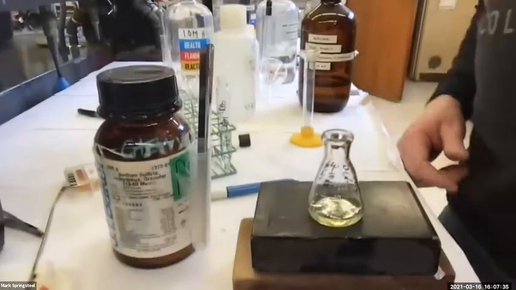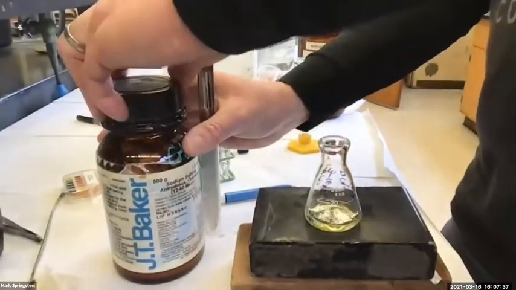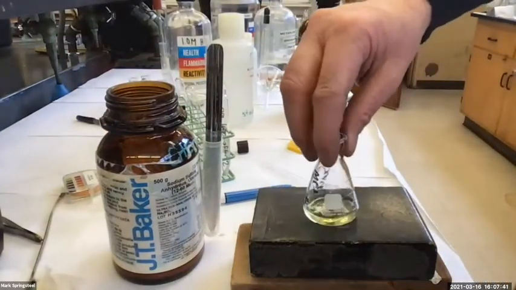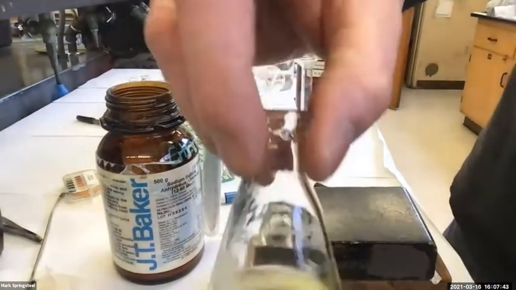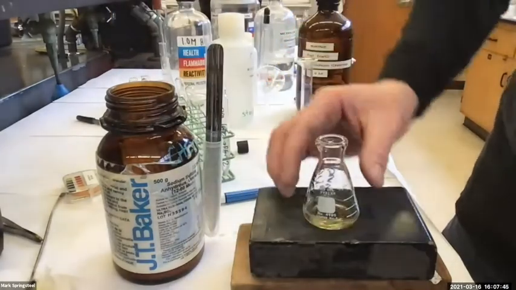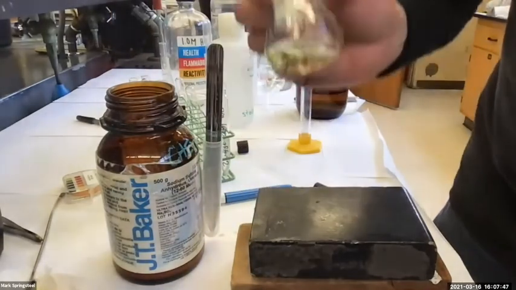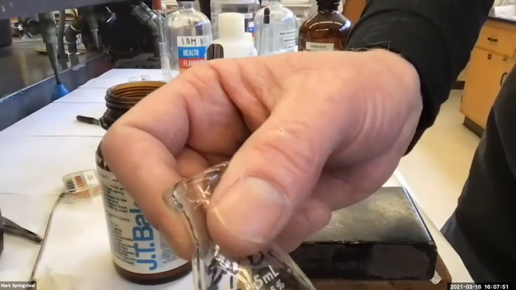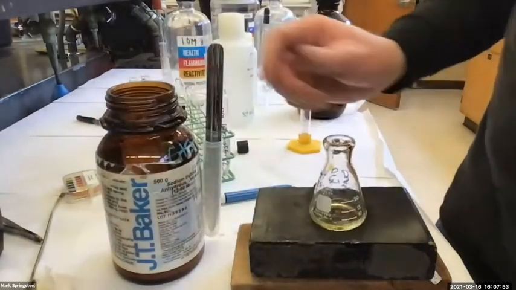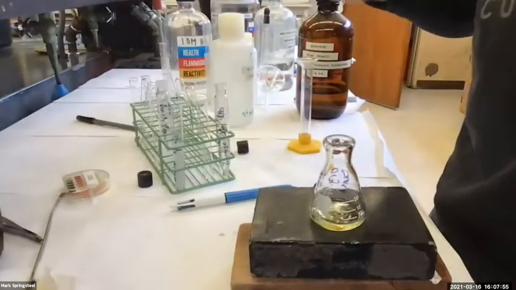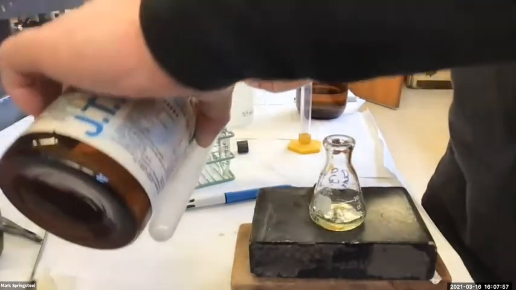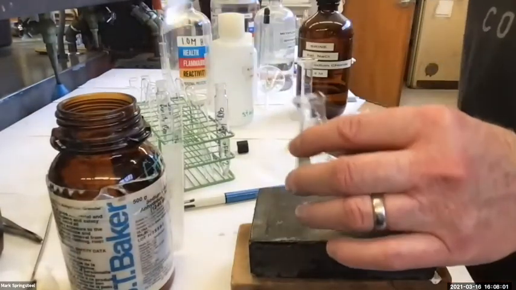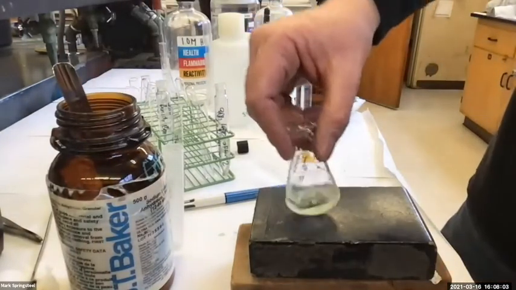As I'm adding the sodium sulfate, it'll start to clump as it grabs onto the water, and it'll also make the solution look clearer. I don't know if you'll be able to tell on your end, but we'll see. I could see a couple little beads of water. This guy's still got a fair amount of water in it. I could redo the brine and separate better, but it's all right. This is gonna be fine. So I'm just gonna take out some sodium sulfate, drop it in, and then swirl it around.